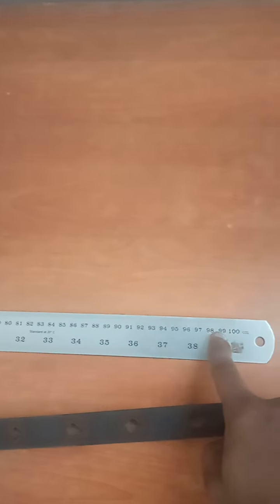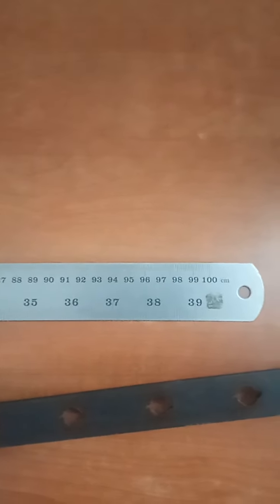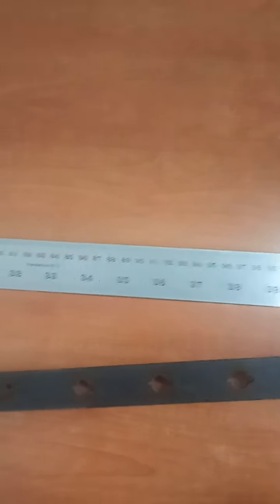Now let me tell you, before measuring anything with any measuring device, you should first record its least count, right? For example, here you have the meter scale, and this meter scale has some least count. Usually it is written in centimeters, so this is 100 centimeters, and every centimeter is divided into 10 equal divisions. That means its least count is 0.1 centimeter, which is 1 millimeter. So you should note that down.